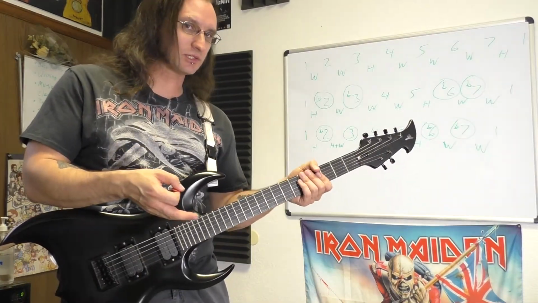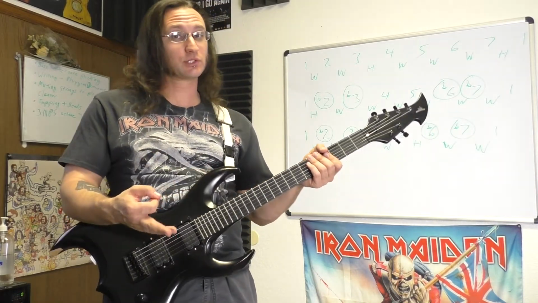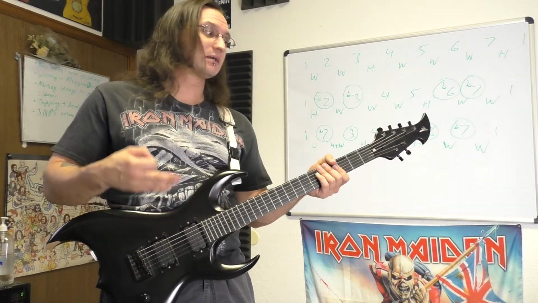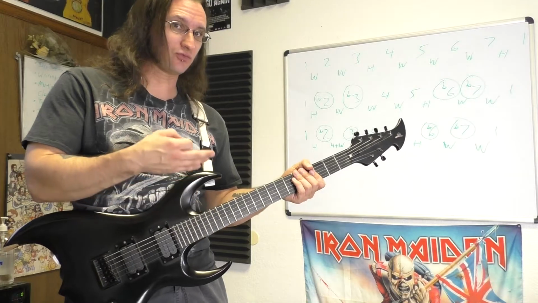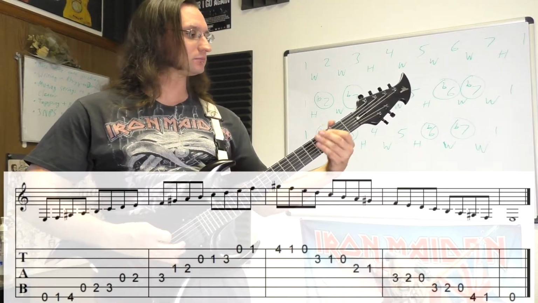So one thing to help you get started, if you don't know a scale shape or mode shape to play, let's start with the E Phrygian Dominant. We'll go up all 6 strings and back down.